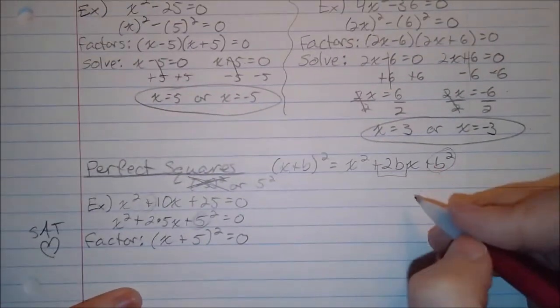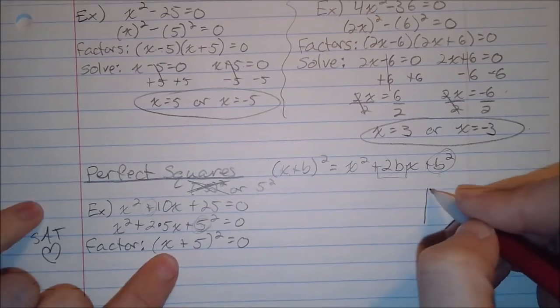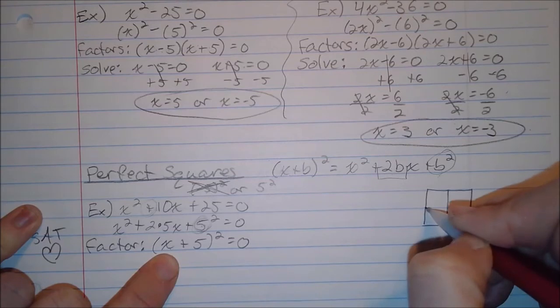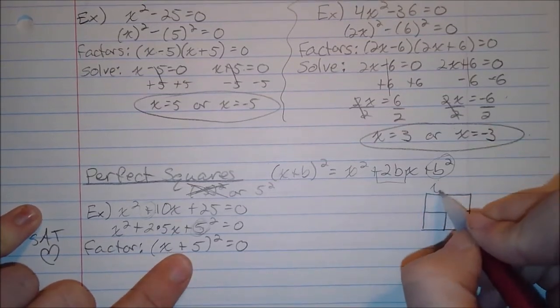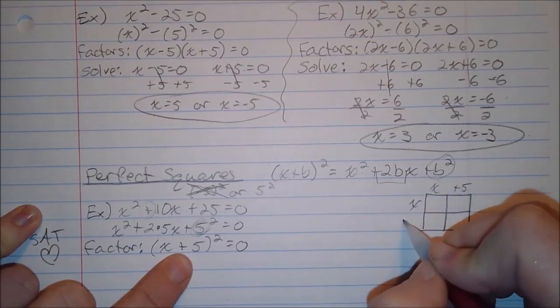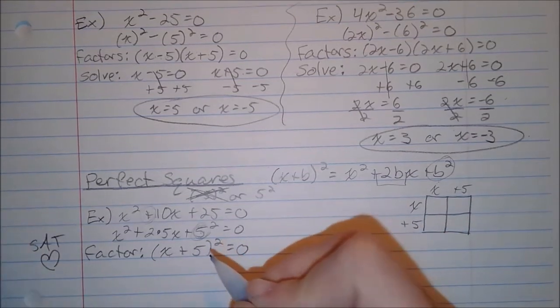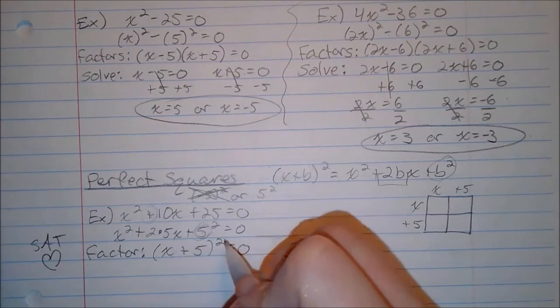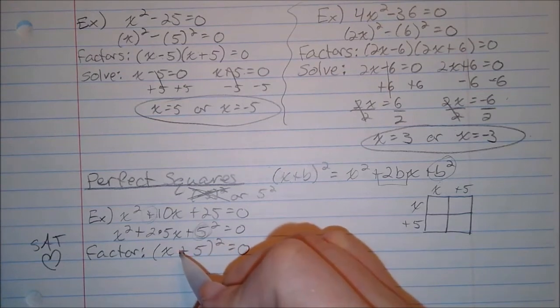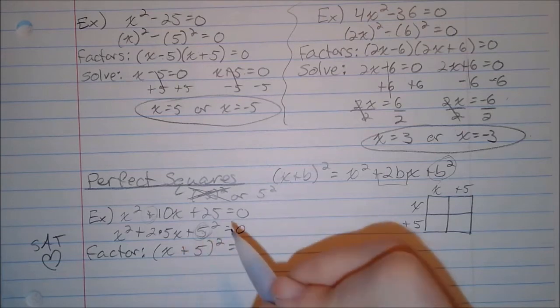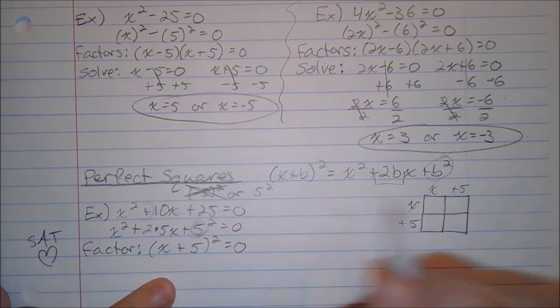Let me go ahead and multiply this out for you again to show you that yes, this is the correct factored form. So if I were to take x plus 5 times x plus 5, do not distribute that exponent. It doesn't work that way. This is a plus sign. You can't distribute an exponent over a plus or a minus, only over multiplication. So don't do that. You have to do it like this or you have to FOIL it.